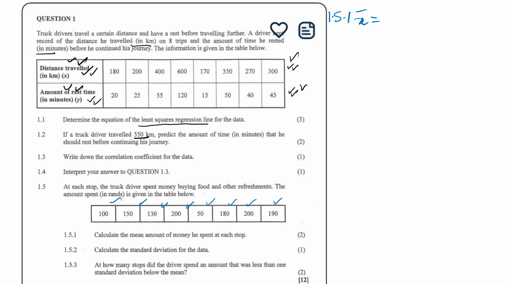We add them all together and they give us 1,200. We divide it by the number of stops, 1, 2, 3, 4, 5, 6, 7, 8. We divide 1,200 by 8. Therefore our average is 150. Or you can even punch this onto your calculator and find your mean. Now 1.5.2.